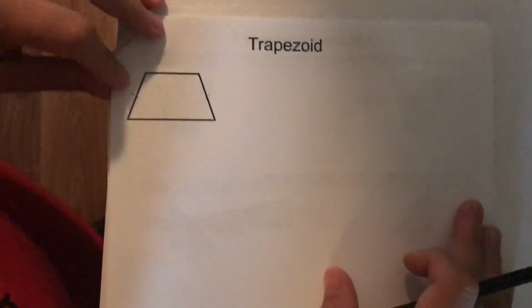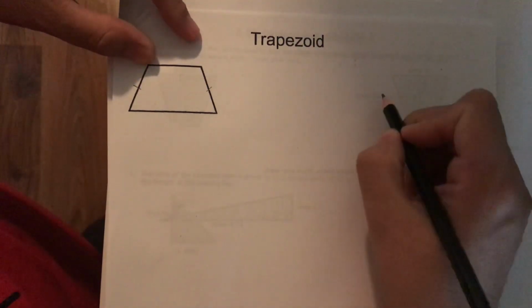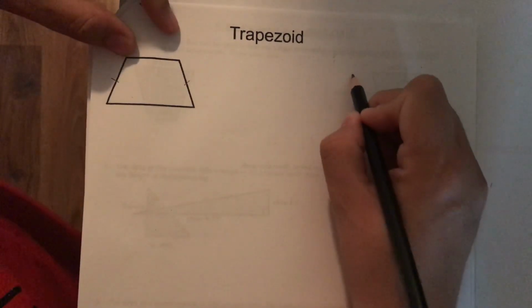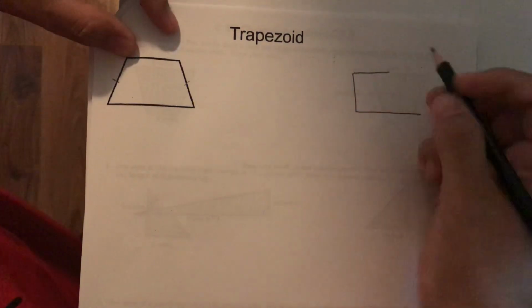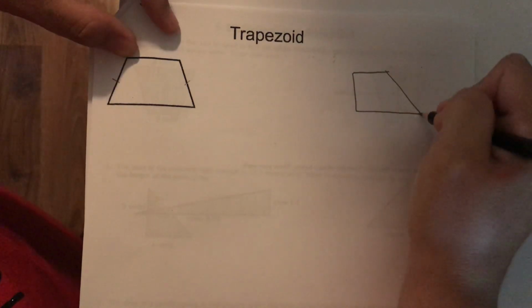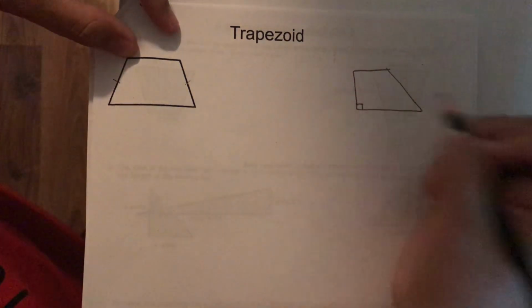But there's another trapezoid, and it looks like this. It looks like a little kind of shoe. Something like that. And this trapezoid has a right angle right there.